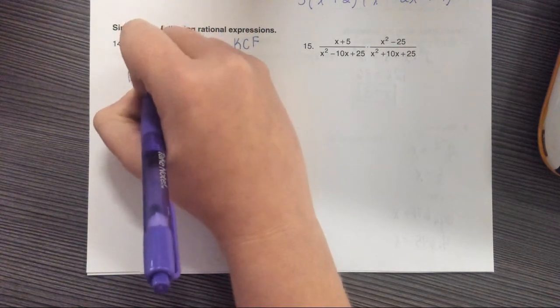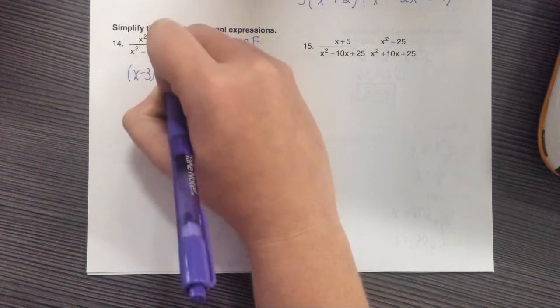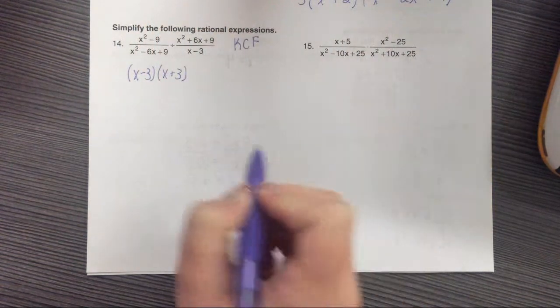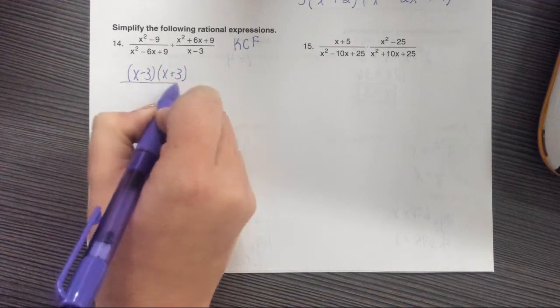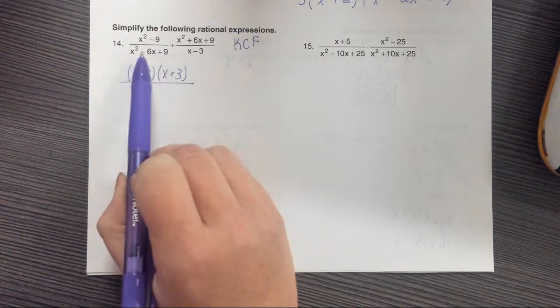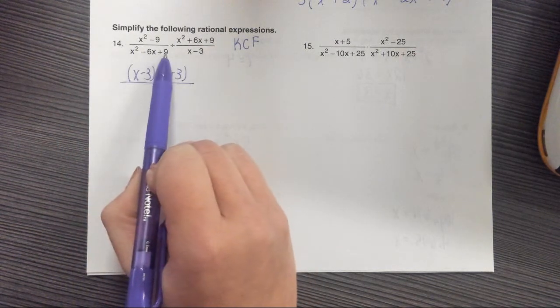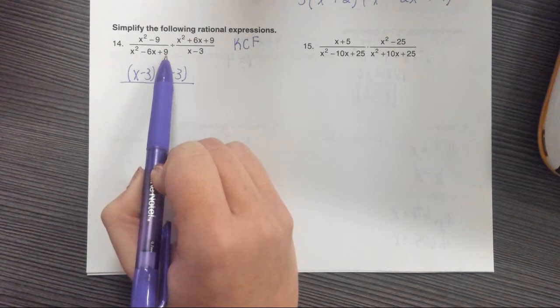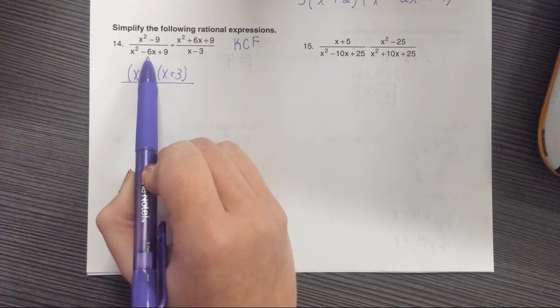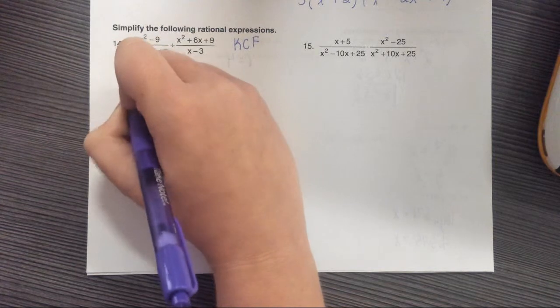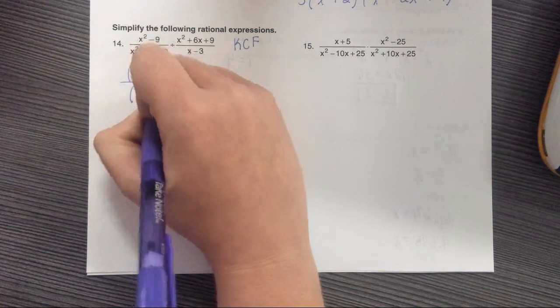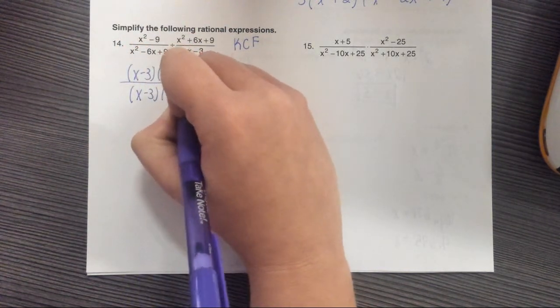So I can factor that into x minus 3 times x plus 3. And then when I factor the denominator, what I'm looking for are two numbers that multiply to be 9 and add to be negative 6. So I can factor that into x minus 3 times x minus 3.